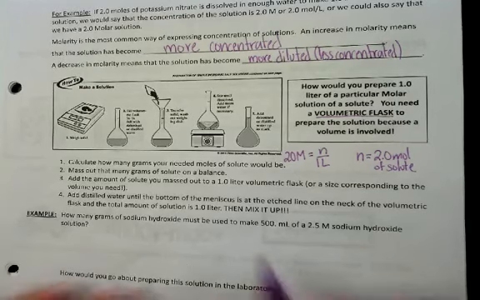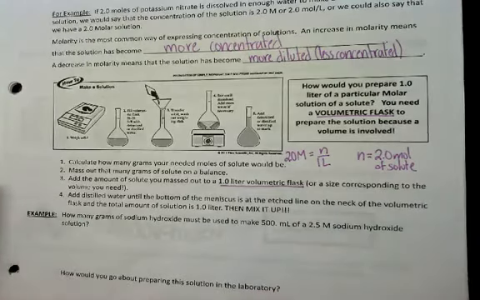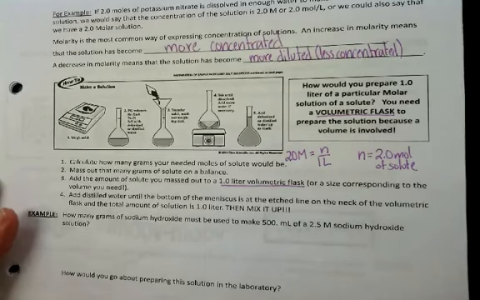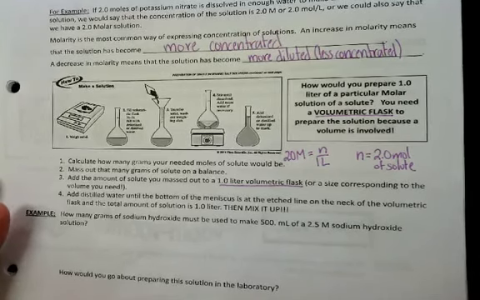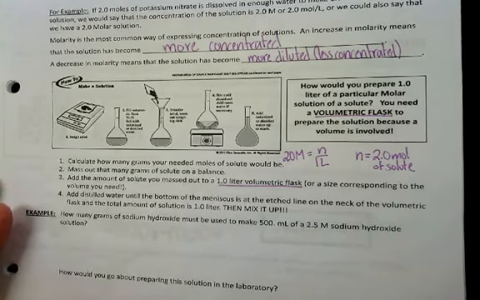Now, the size of your volumetric flask is going to depend on the volume of your solution that you are making. They make volumetric flasks in a variety of sizes. We've got 250, 500, 1 milliliters, 1 liter, 2 liters, okay? So you're going to choose the correct flask based off of the amount of solution you need to make. You're not going to choose a 1 liter flask if you only need 500 milliliters of solution, because you have no way to know if you are precisely measuring out 500 milliliters.